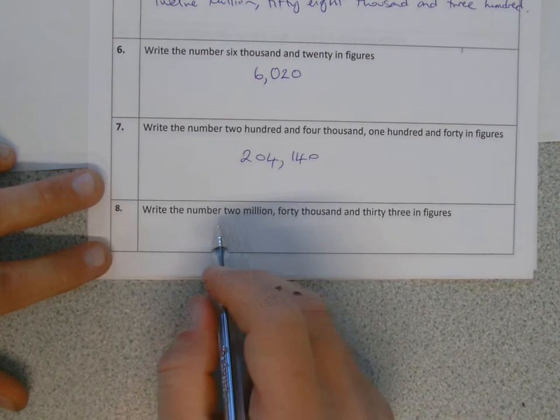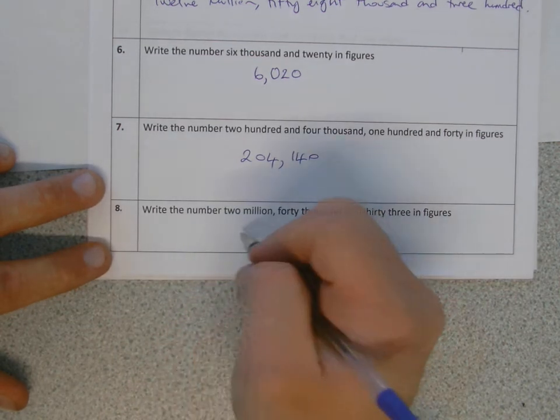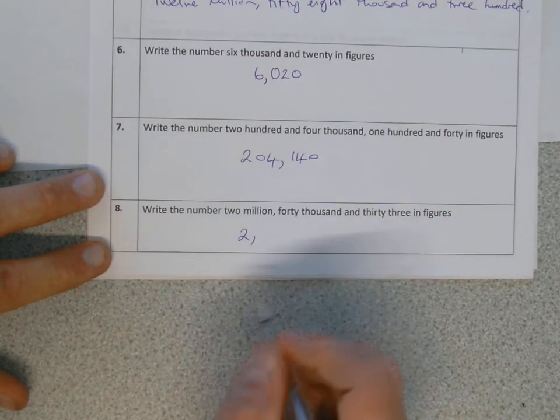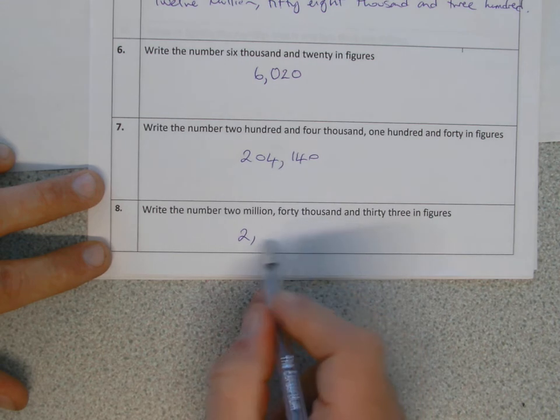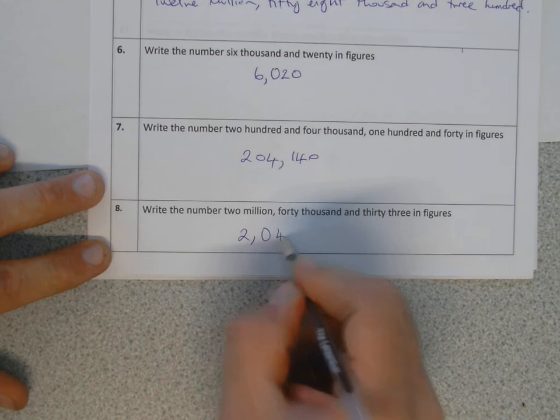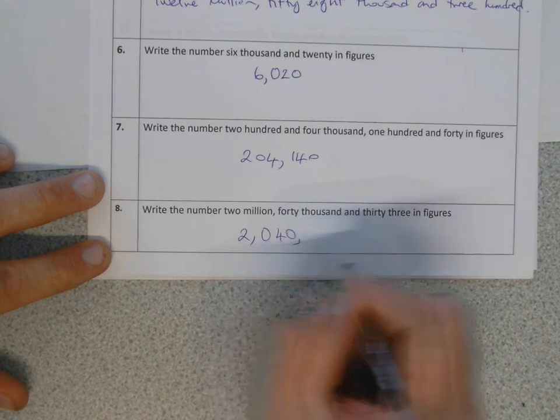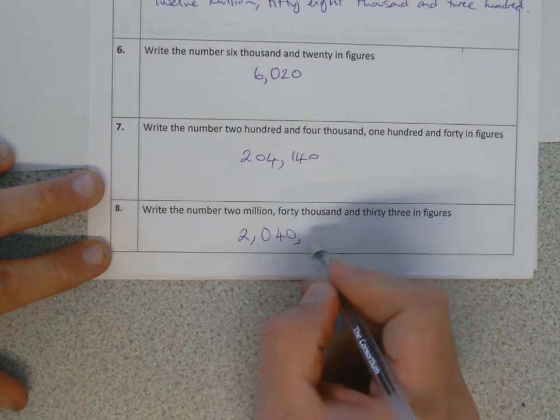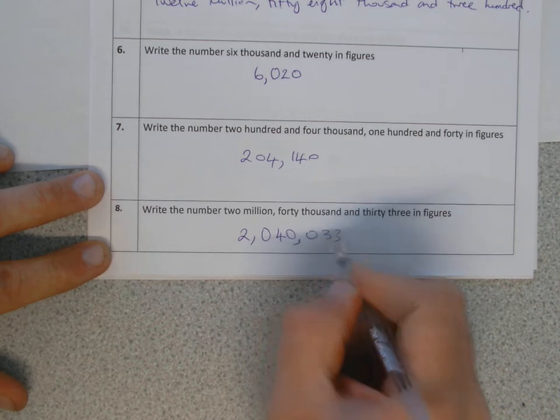Okay, and then number 8, write the number 2 million, 40,000. Now you've got to remember that you need 3 digits, right? So there's no hundreds, there's just 40,000. And 33. Again, you need hundreds, tens, units, so no hundreds, 33.